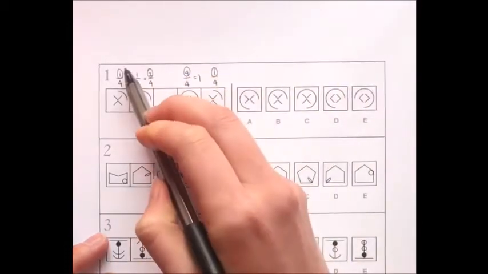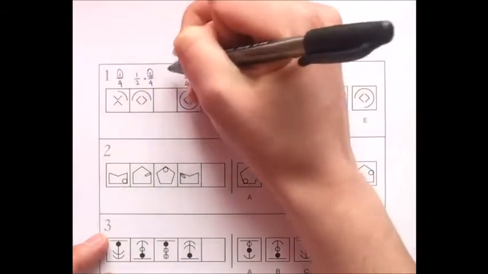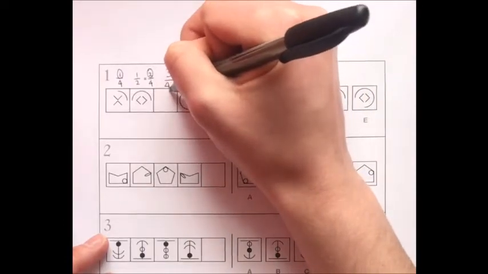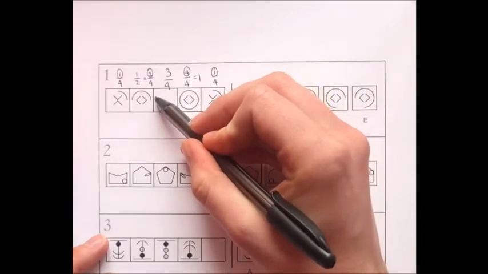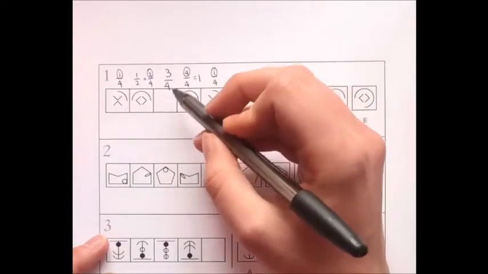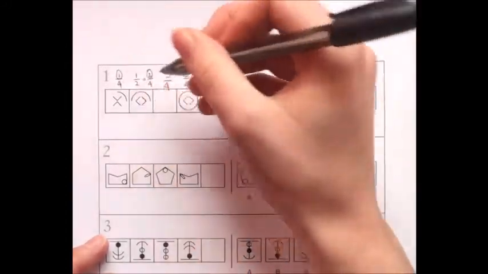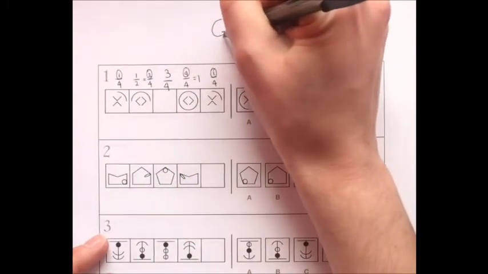So therefore in this sequence 1, 2, gap, 4, 1, we'd expect to see a 3 here, 3 out of 4 parts. So therefore 3 of these corners filled with this outer ring and the 4th one missing. And we can actually see that they add on in an anti-clockwise direction.